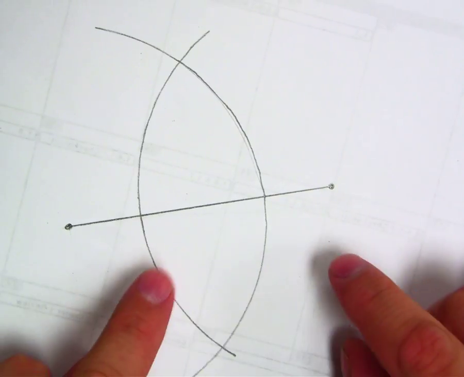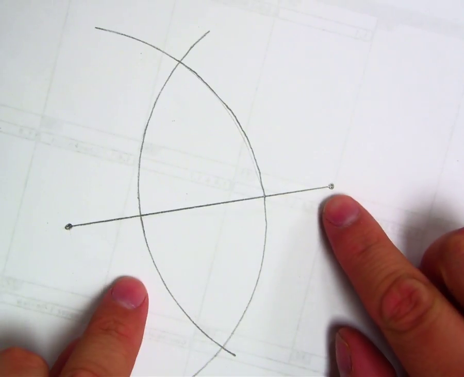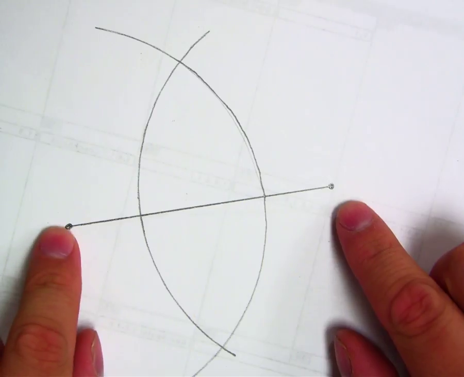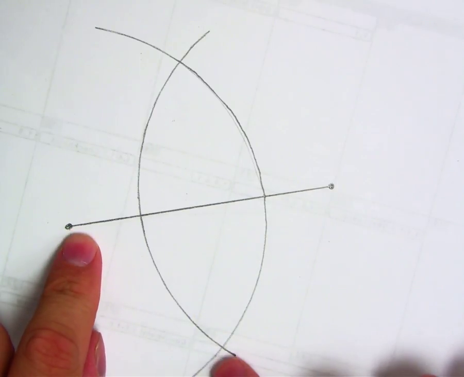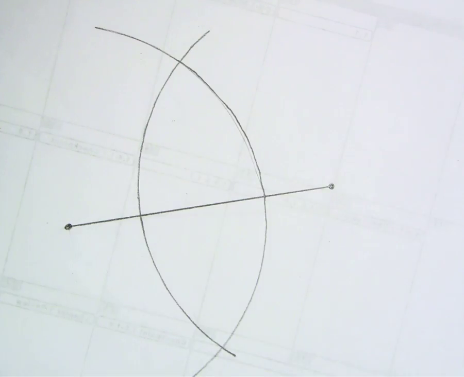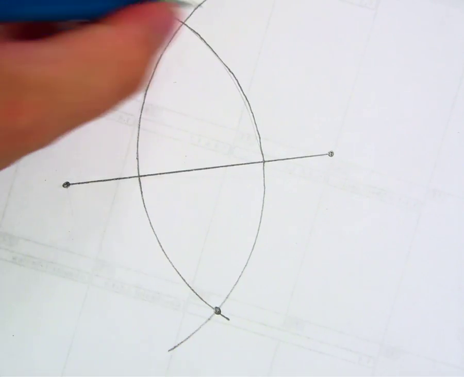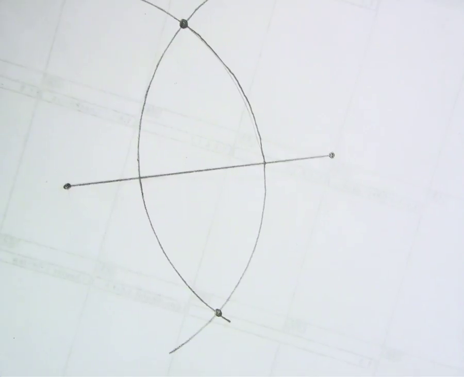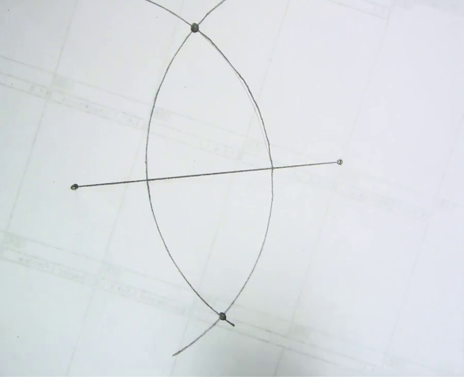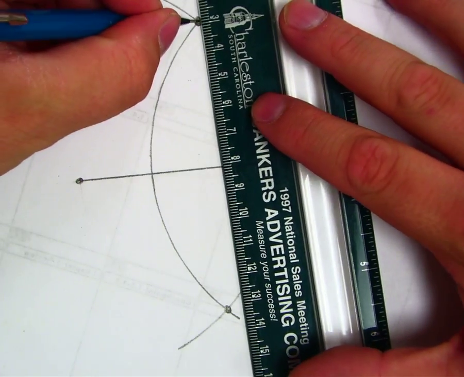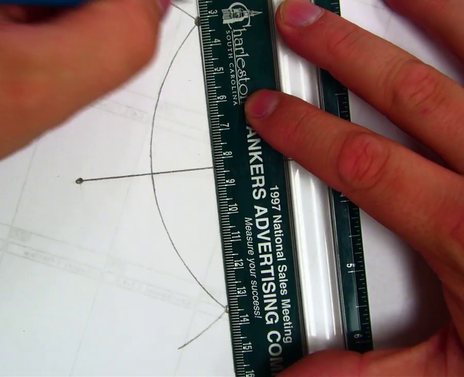And again, all of these points on this arc are the same distance from this segment. And so there's 2 points that are equidistant from both segments. That's here and here. And by our perpendicular bisectors conjecture, we know that those 2 points are on the perpendicular bisector. And so we can use those to draw our perpendicular bisector right through the middle.